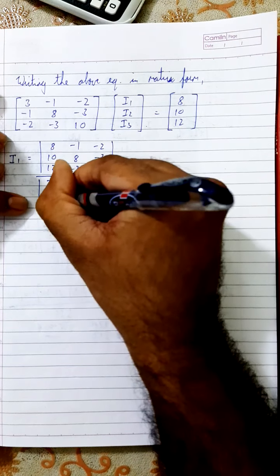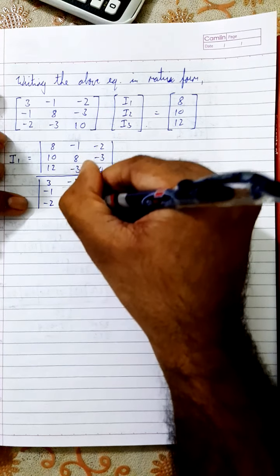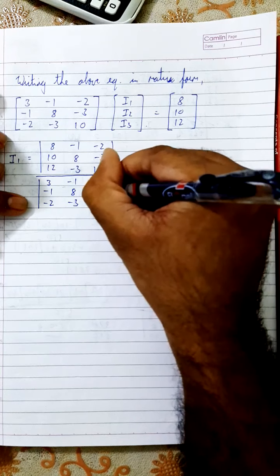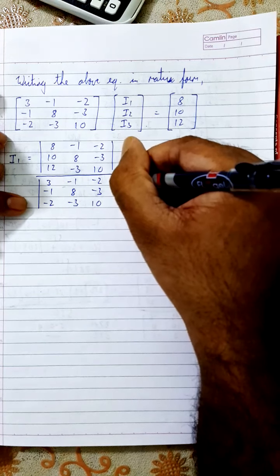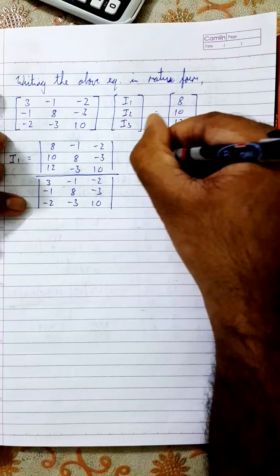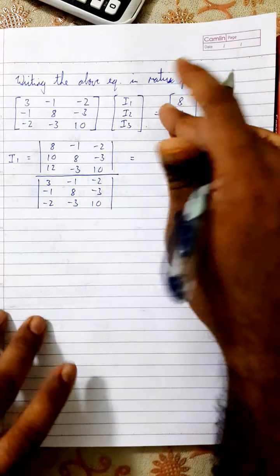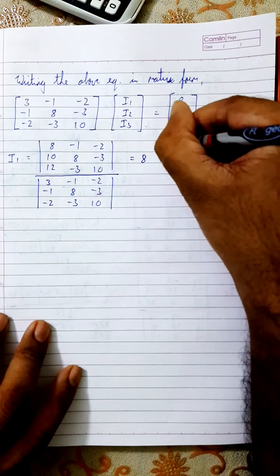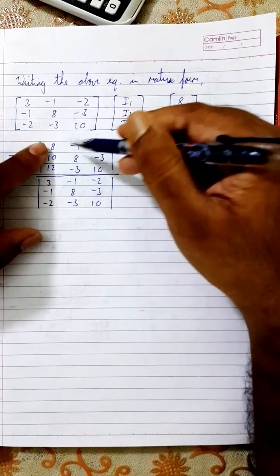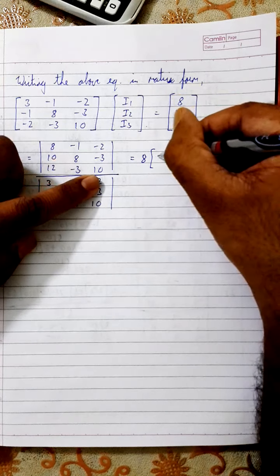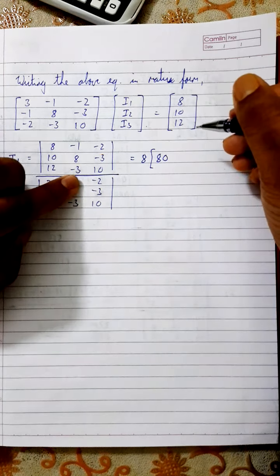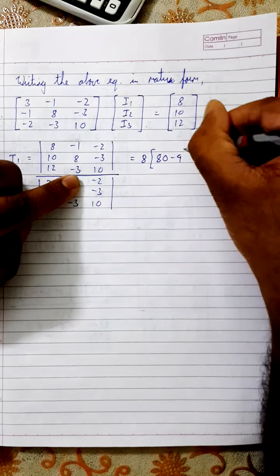3, minus 1, minus 2, minus 1, 8, minus 3, minus 2, minus 3 and 10. Okay, so expanding this, it will become 8 into 80, and this is 9, so it is minus 9.